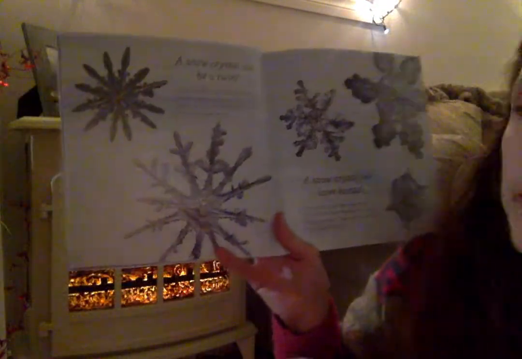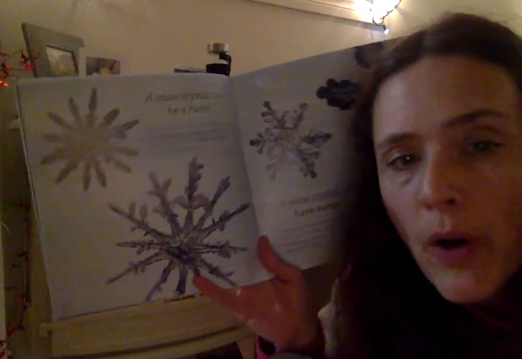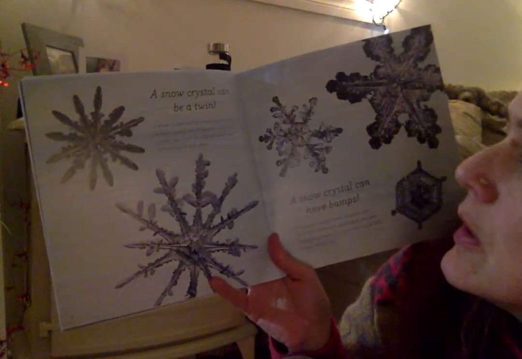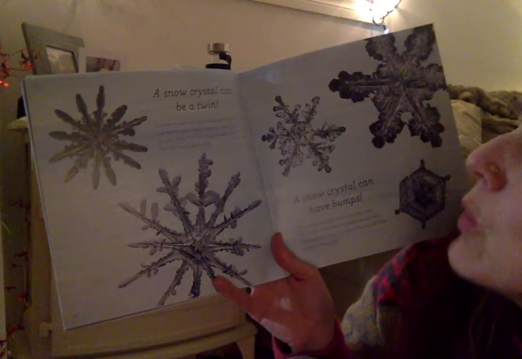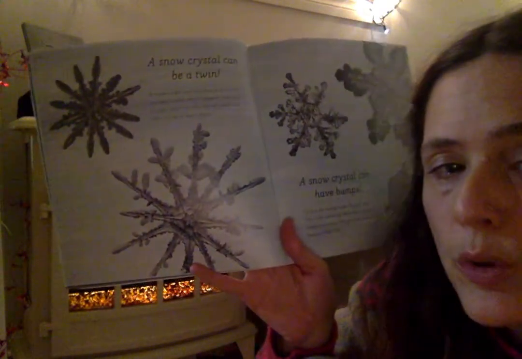A snow crystal can be a twin. Wow, and I thought they were all unique. A snow crystal can have 12 arms. This is a twin crystal, which happens when two crystals start from the original speck and form on top of each other. Whoa, it's like a double snow crystal.